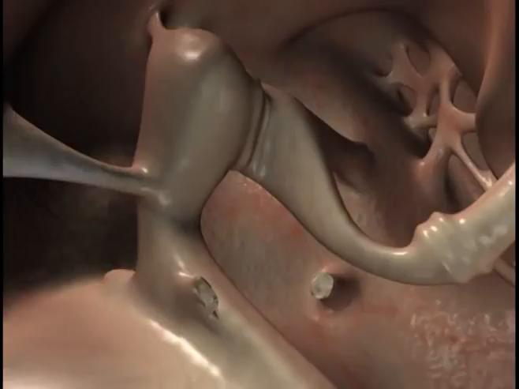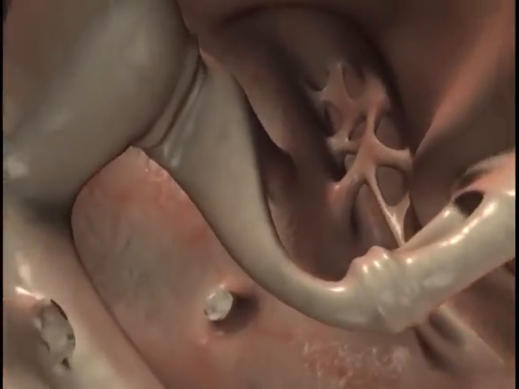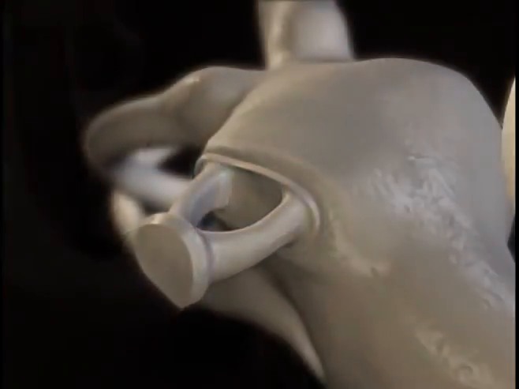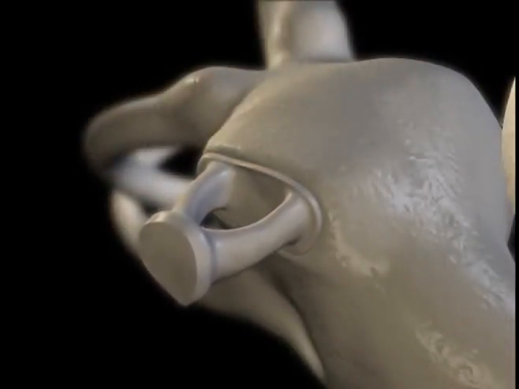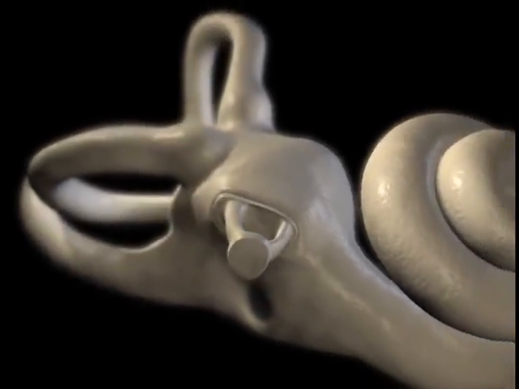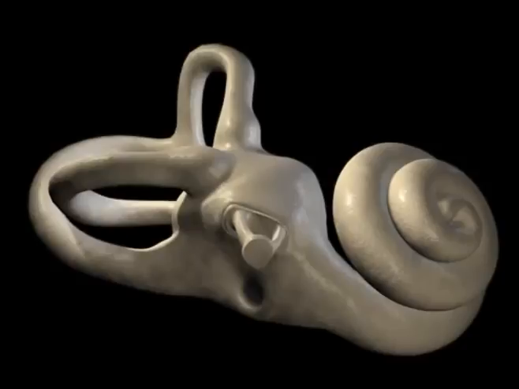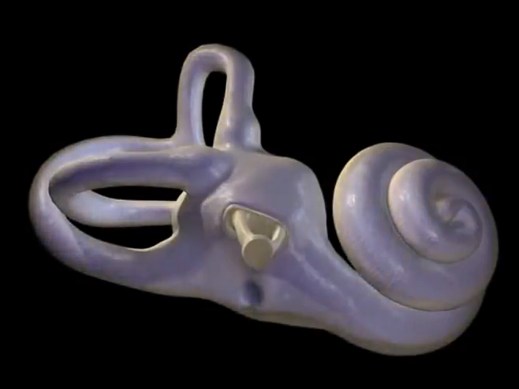Through the ossicles, the vibrations of the tympanic membrane are transferred to the footplate of the stapes. The stapes moves with a piston-like action, which sends vibrations into a structure called the bony labyrinth. The labyrinth is filled with a fluid called perilymph.